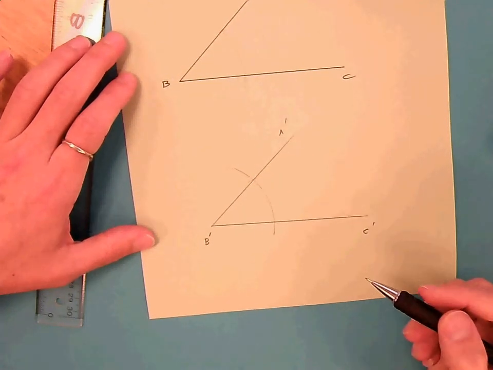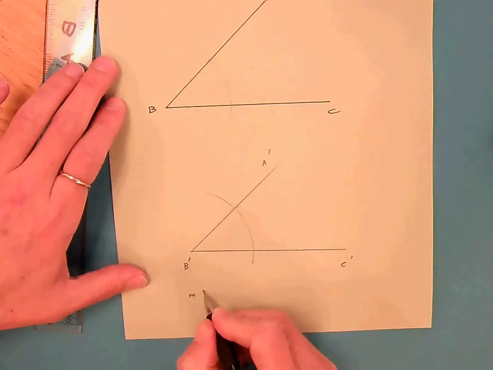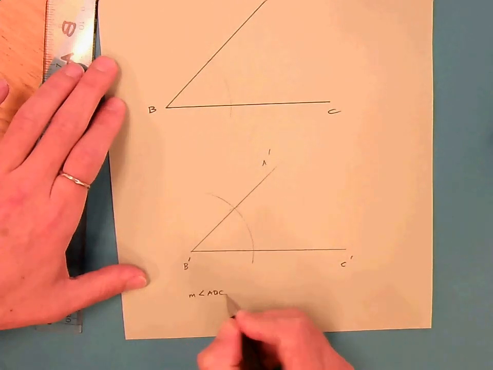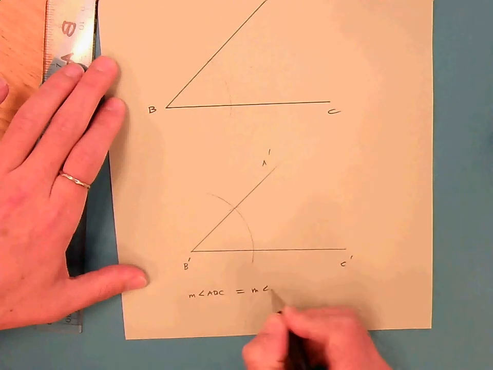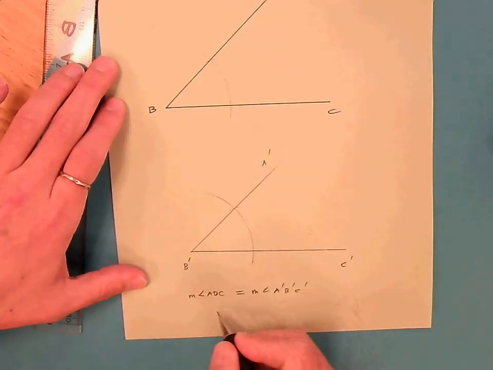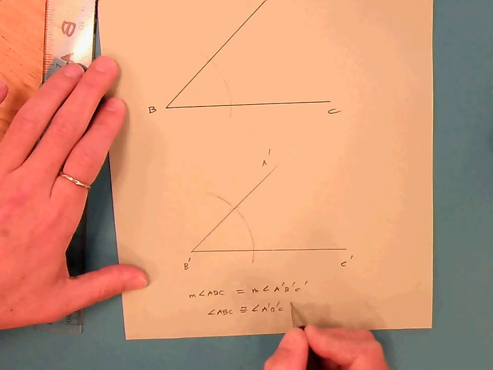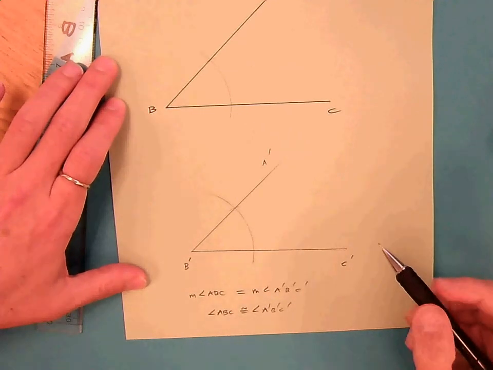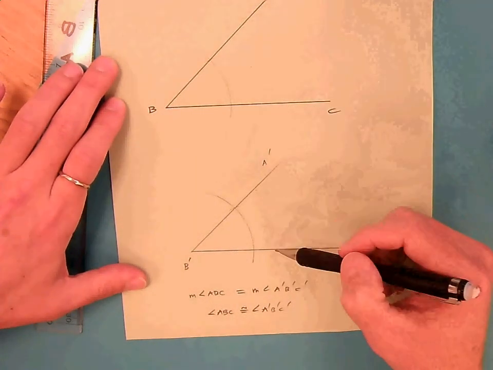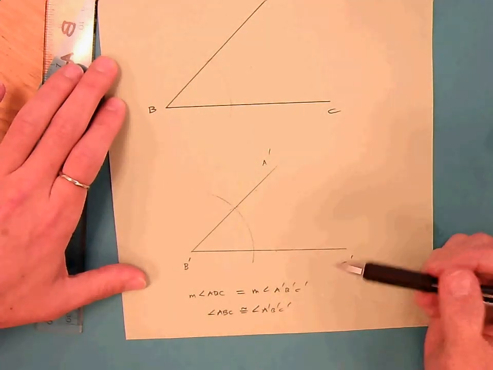Therefore, I could write the following statement. I can write now that the measure of angle ABC is equal to the measure of angle A prime, B prime, C prime, which we can conclude then, of course, that angle ABC is now congruent to angle A prime, B prime, C prime. What's very important to realize is that I did not duplicate the sides. I merely transferred the degree measure, and that's what it means to duplicate an angle.